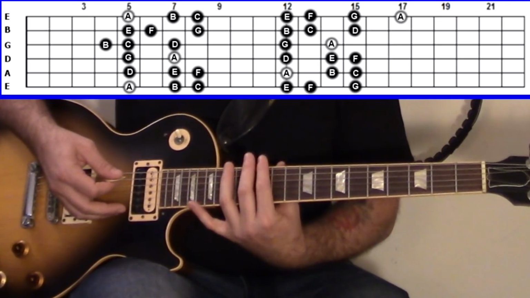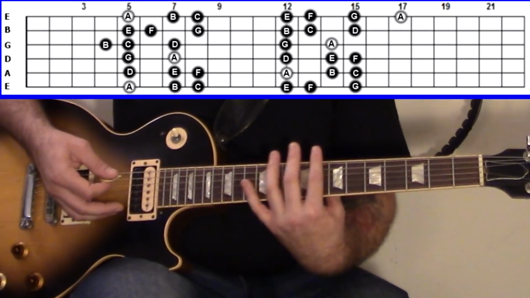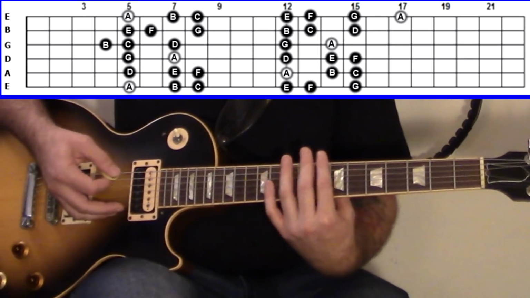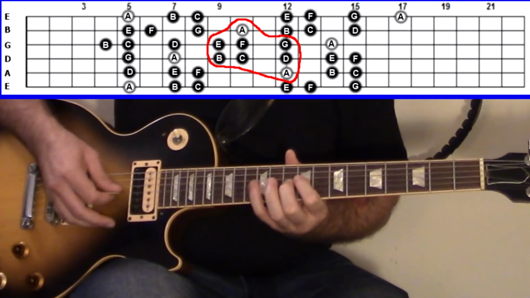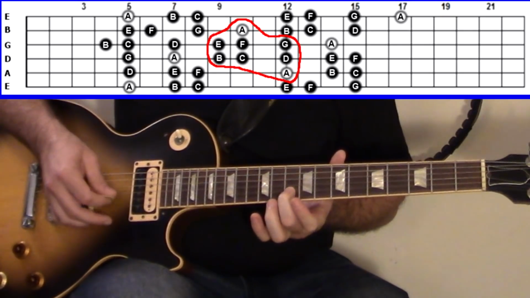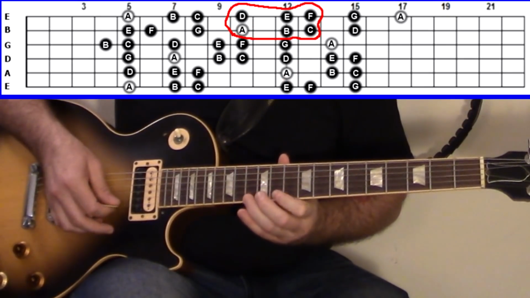It doesn't matter what order you play these notes in. All right, so that's another pattern. I can then form another pattern right around in this area. So I could start on the note A here, A, B, C, D, E, F, G, and then here's A. I could then fill in the remaining notes, A, B, C, D, E, F.